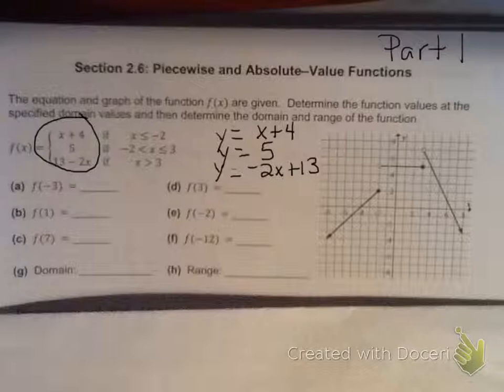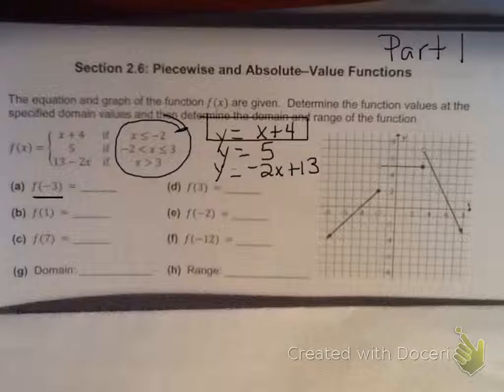Example A, f of negative 3. Which function are we going to use? Well, these over here are the restrictions. So we have to see, where is negative 3 true? Look at the first equation. Is negative 3 less than negative 2? Yes, it is. So we are going to use this function. So we see x, we're going to plug in negative 3. And when you plug in negative 3 plus 4, we get 1.